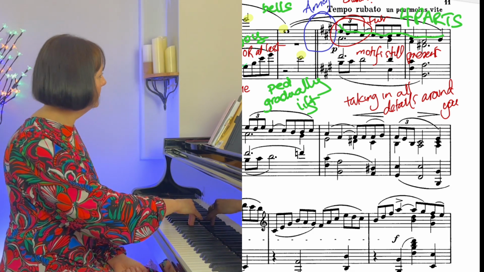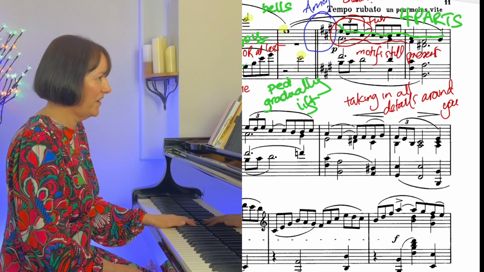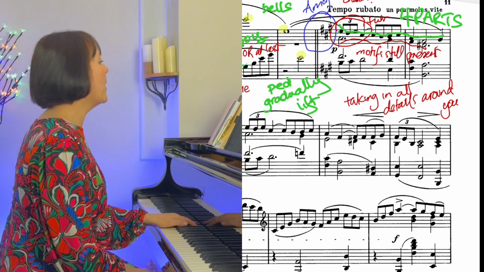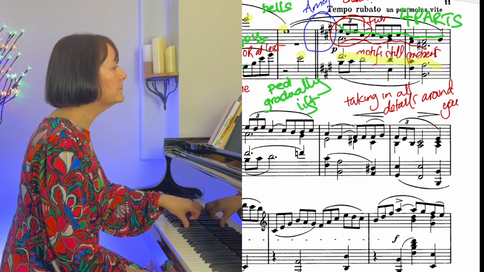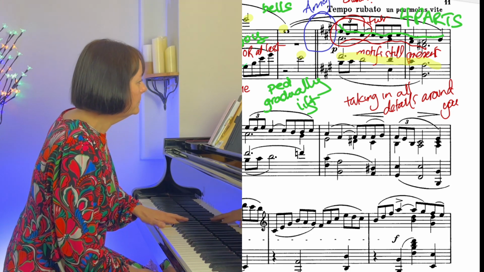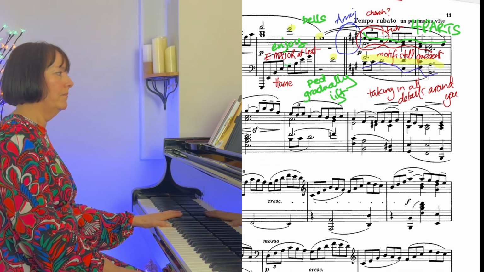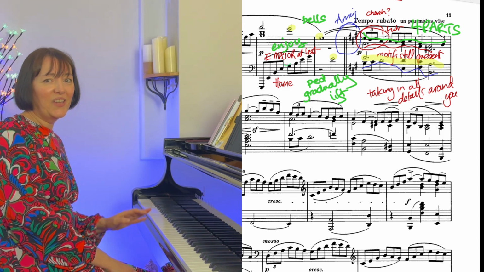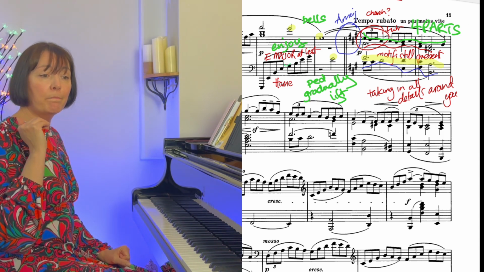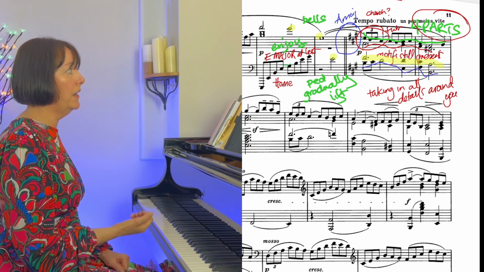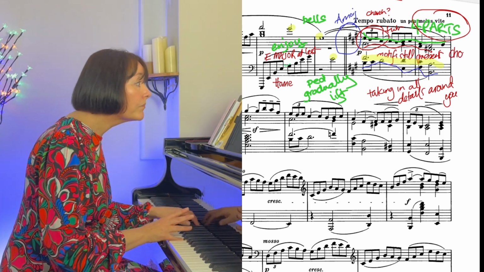Ooh, D sharp. Are we really in A major? And then third part down. And then at the bass. Okay, so with 4 clear parts. All right, a little bit like a chorale maybe.